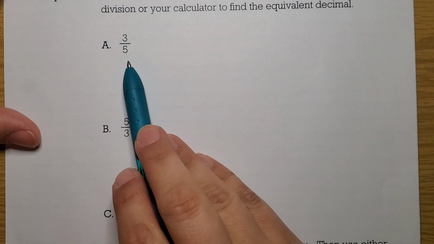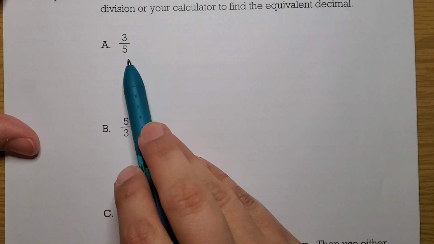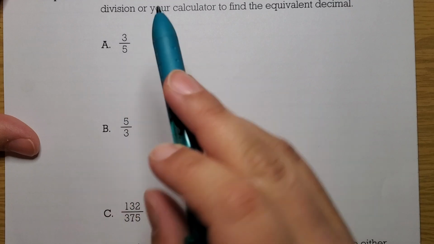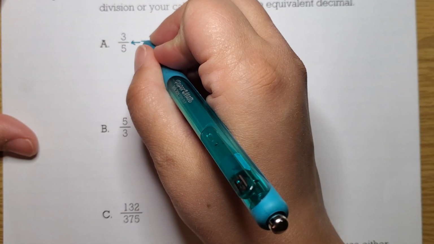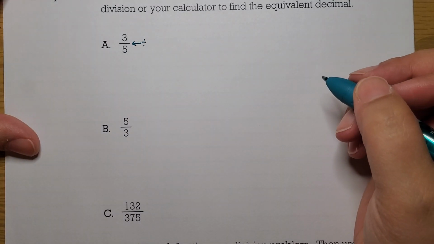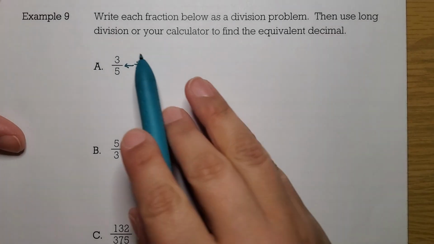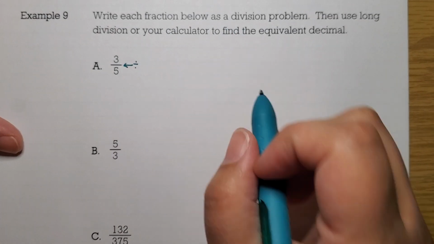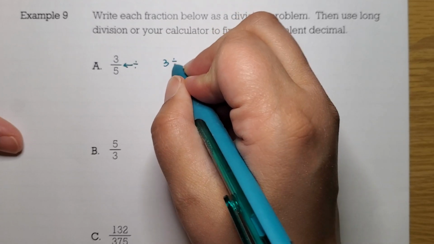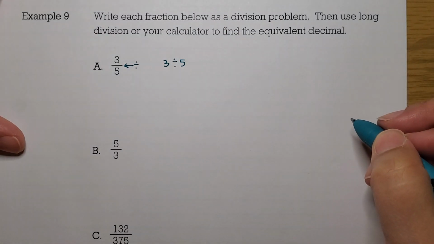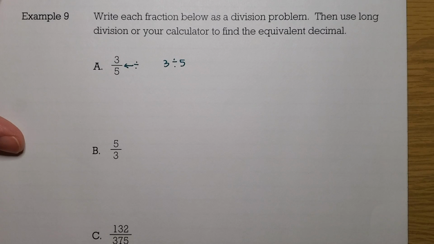So if I want to find the decimal form of 3/5, I'm going to think of it as 3 divided by 5. So I'm going to write this fraction as a division problem. It's always the top divided by the bottom. Then we can use long division or your calculator to find the equivalent decimal. I'm going to work through the first two by hand, and then for the last one we'll use our calculator to do the dividing.